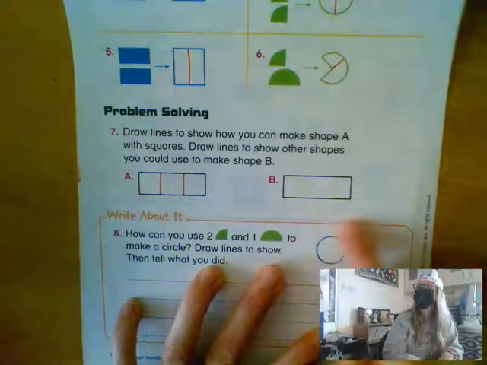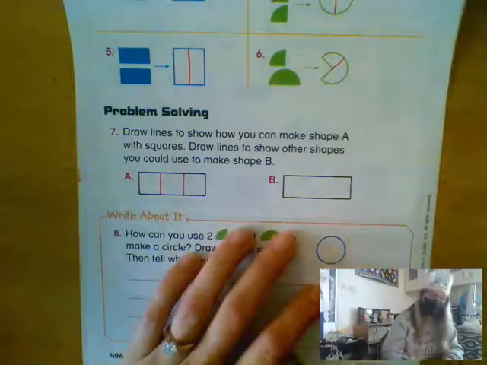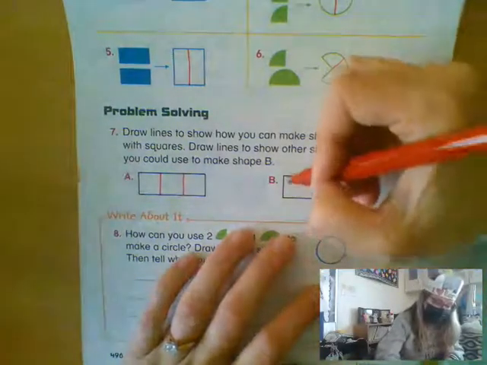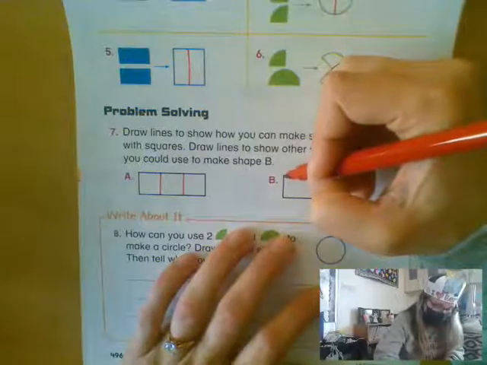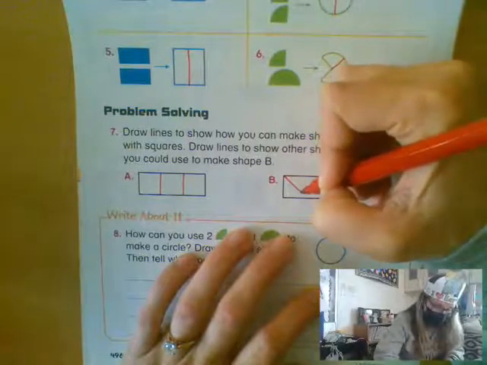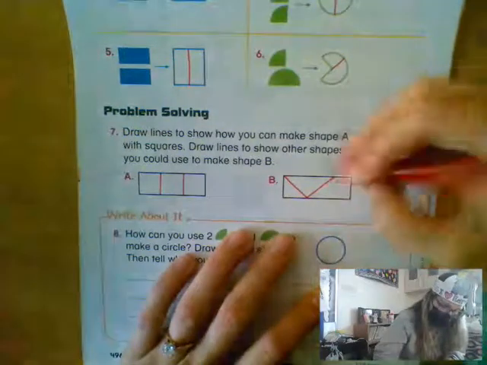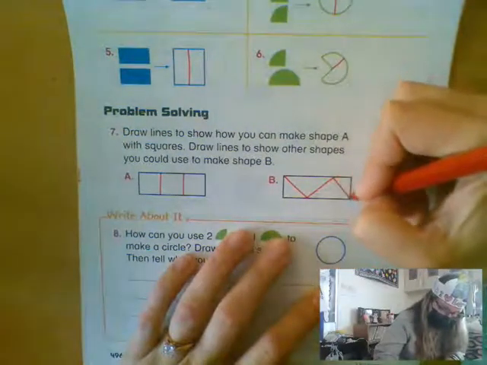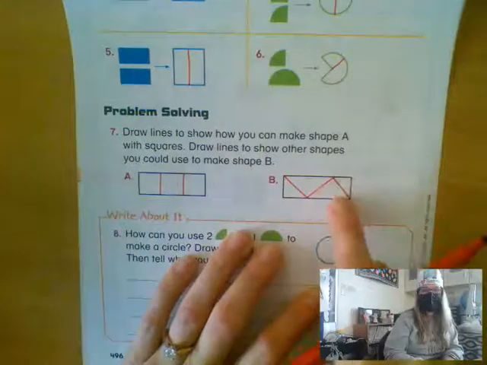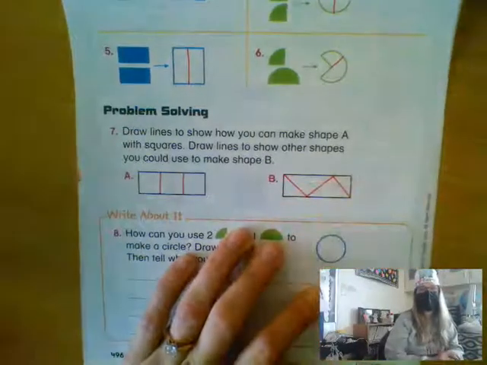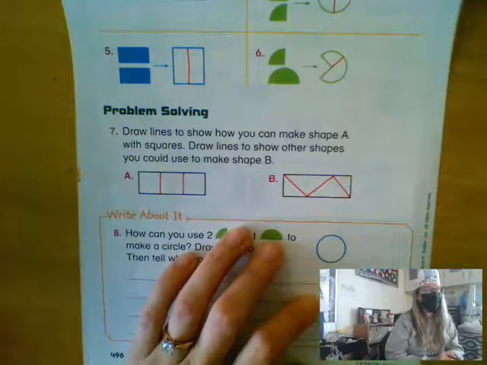And then if I wanted to do other shape, what other shape could I use? Well, what if I did this? What if I went like this? Could I do triangles to make that? Look at that one. I made 1, 2, 3, 4 triangles to make that shape. We could do that, couldn't we?